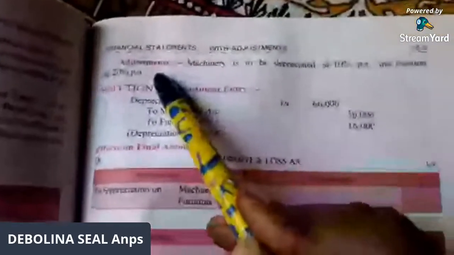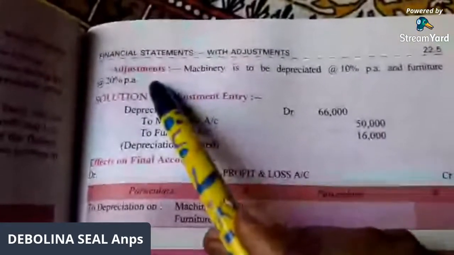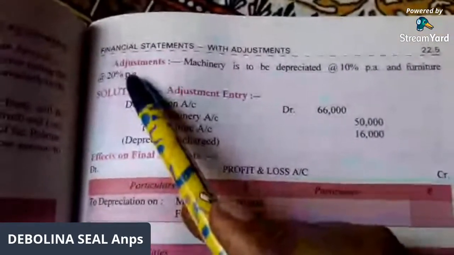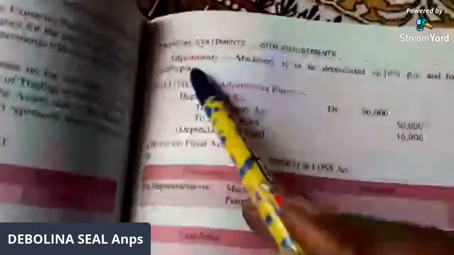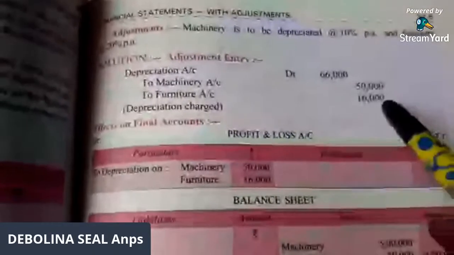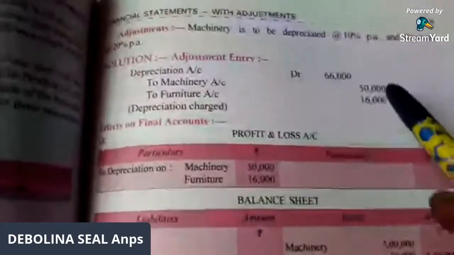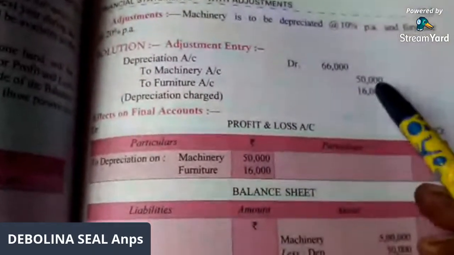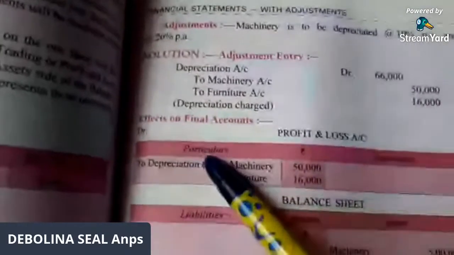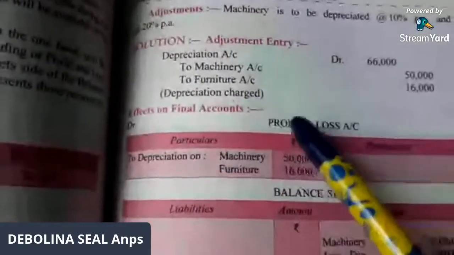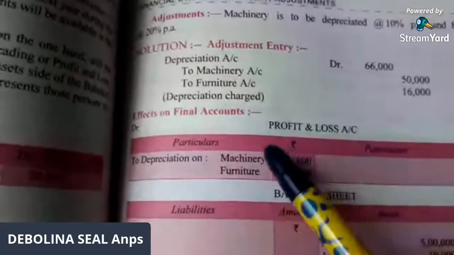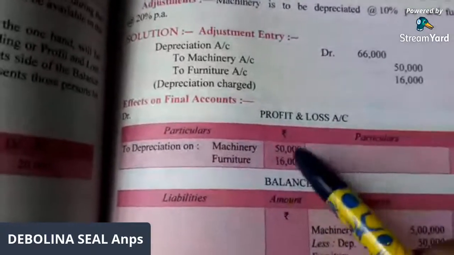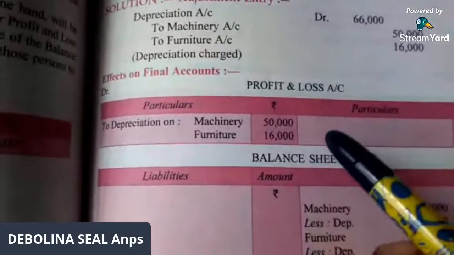And what is this? Furniture. Furniture is 20%. So 20% on which furniture? 80,000. When you do, then it is 16,000. Okay. So these two depreciations are already calculated. And now see how we are going to show the effect. In profit and loss, you will show depreciation on machinery 50,000 and on furniture it is 16,000.